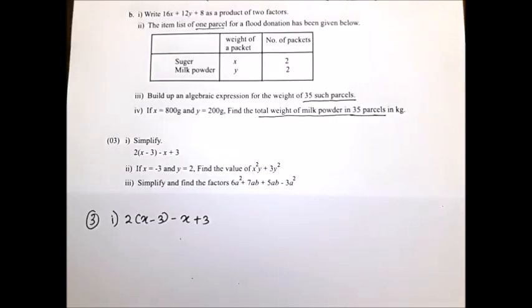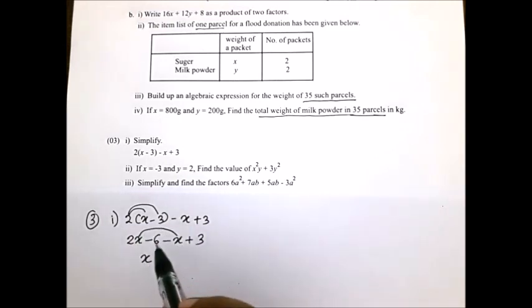Let's start third question. First part, simplify. First remove brackets. 2 multiplied by x, 2x. 2 multiplied by minus 3, minus 6. Then minus x and plus 3. What are like terms here? 2x and x. 2x minus x equal 1x. Then minus 6 and plus 3. Different signs. So you have to subtract these two and put the sign of the larger one. The value is minus 3. So this is the answer, x minus 3.